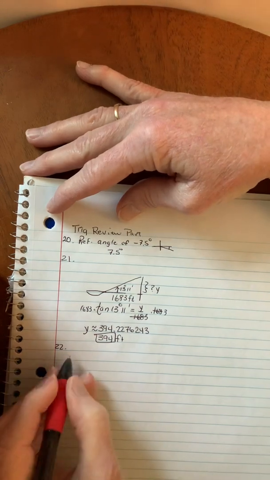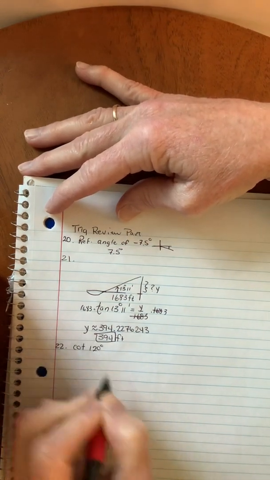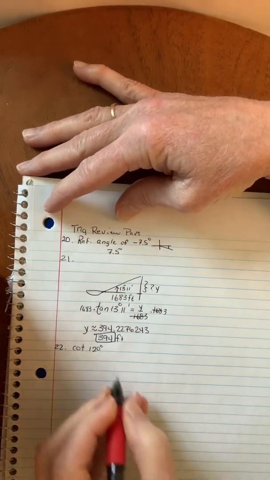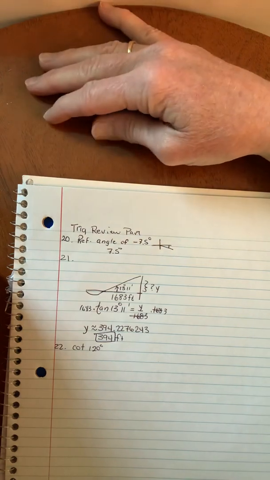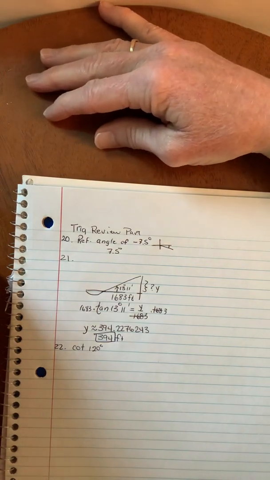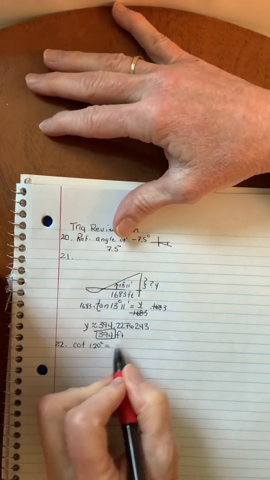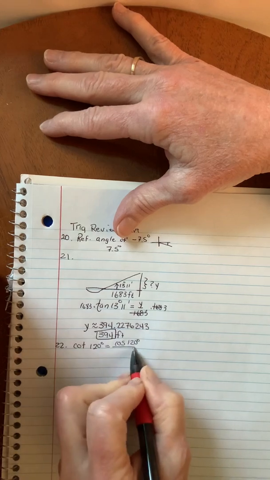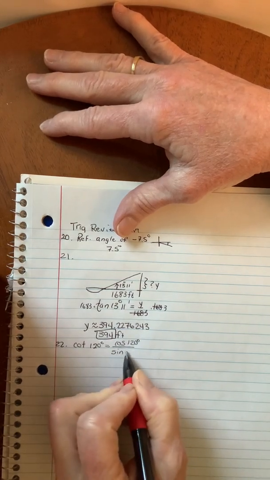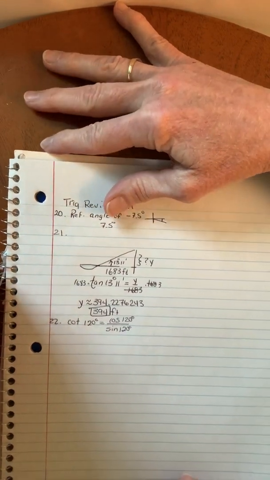Okay. Let's see, next question, number 22. What is the cotangent of 120 degrees? Okay, well, you may not know tons about the cotangent, but it is the reciprocal of the tangent. So if we can find the tangent, that's fine. Or you might really like the fact that it's the cosine of 120 over the sine of 120. That might be even better because I know a lot more about sines and cosines, probably, than cotangents.